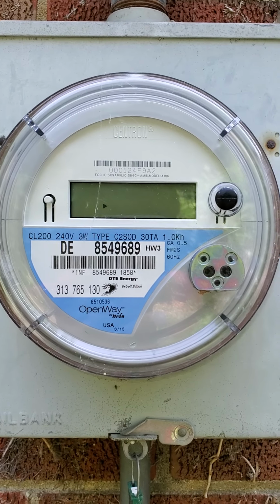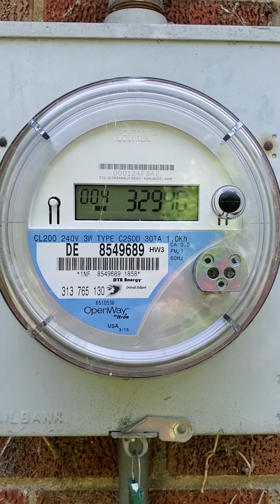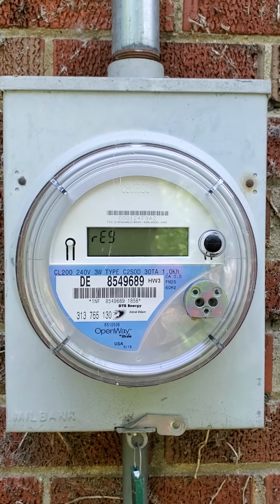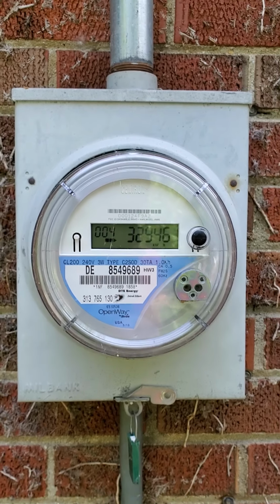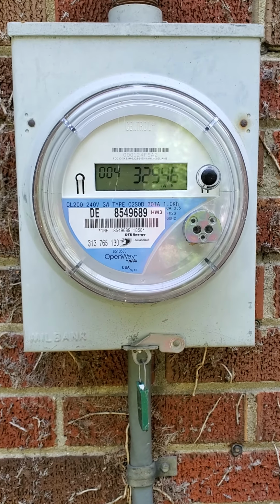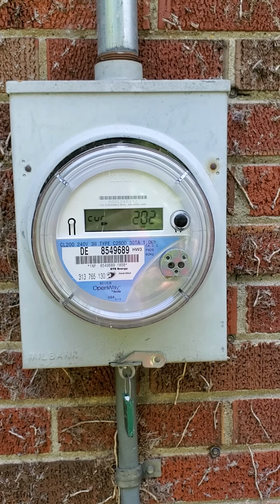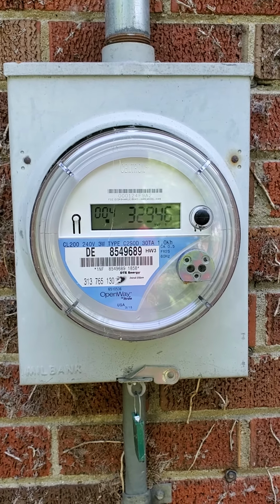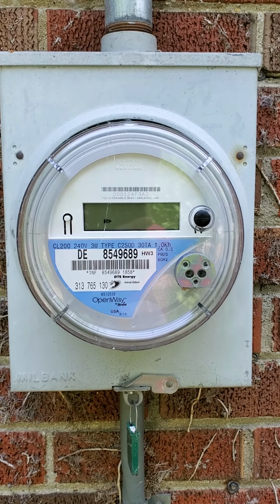So you'll see, let's see the number that pops up, 32946, and that's kilowatt hours. So that's how many kilowatt hours we've used. I don't know how much time total, but anyways, traditionally a meter reader would have to come and write this number down and then bring it back to DTE, and that allows DTE to charge us. So we pay DTE per kilowatt hour of energy.